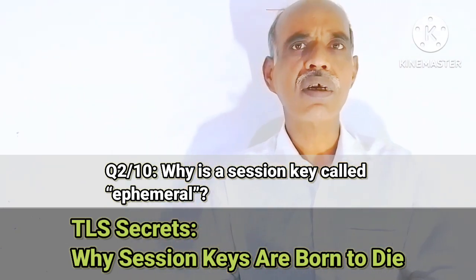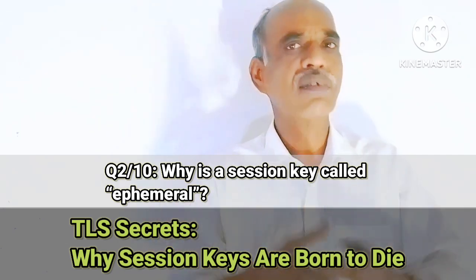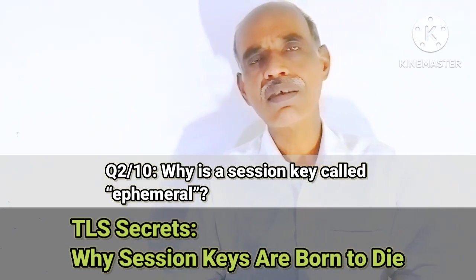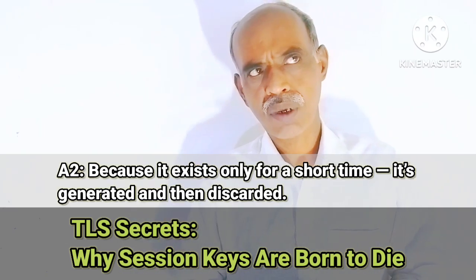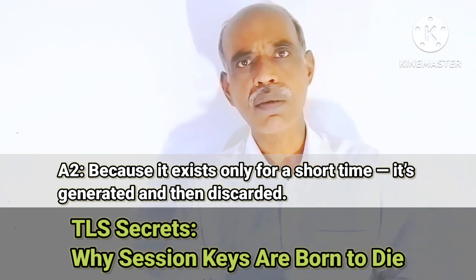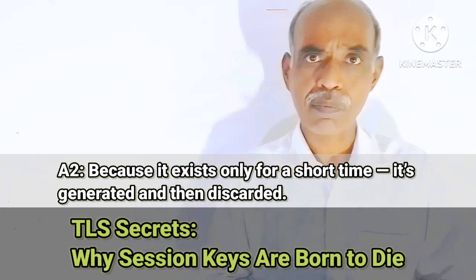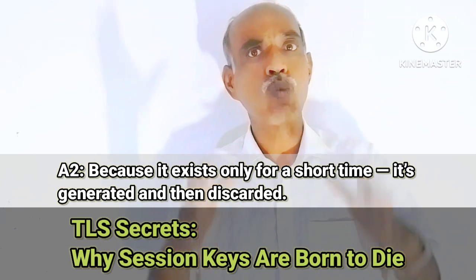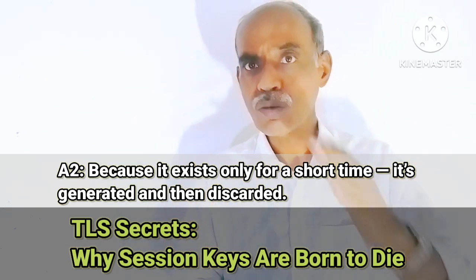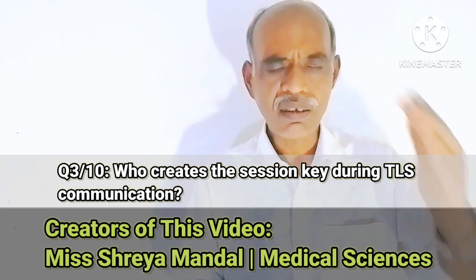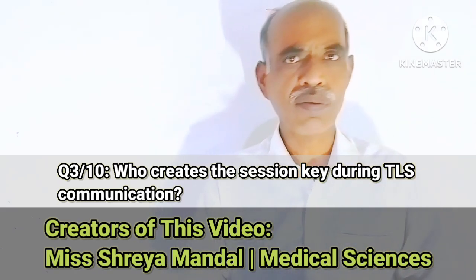So one term is there, TLS. This is the short form of Transport Layer Security. TLS is the backbone of secure communication on the internet. Whenever you see that tiny padlock icon beside a website's address, that means TLS is working behind the scenes, encrypting data between your browser and the web server.